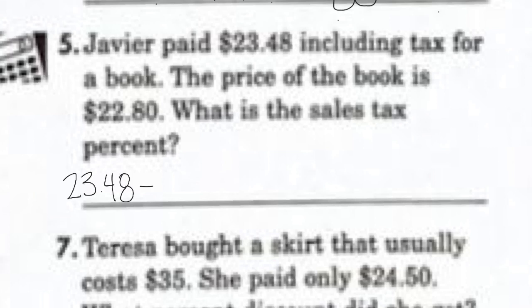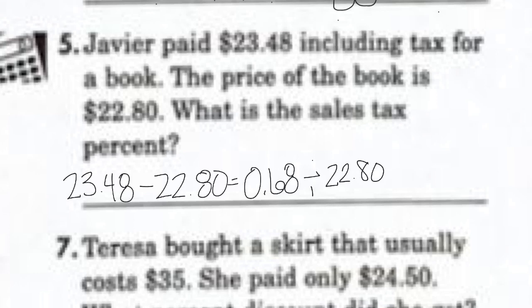So I have $23.48 minus $22.80. And when I do that, I get 0.68. You divide by the cost of the book, and that was $22.80. And when I do that, I get 0.0298. Now, I move my decimal 2 places. So it comes out, when I round it, it comes out to 3%.